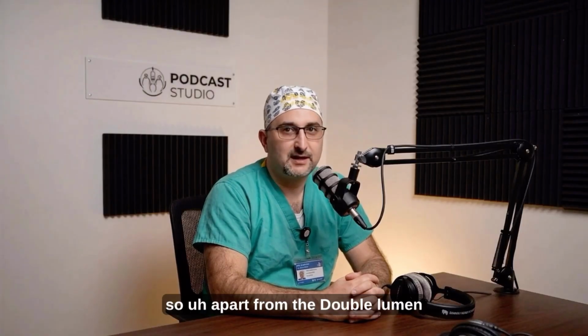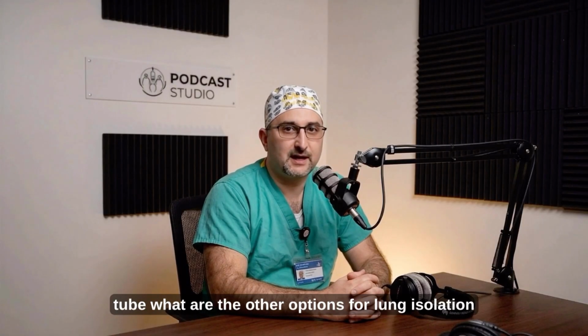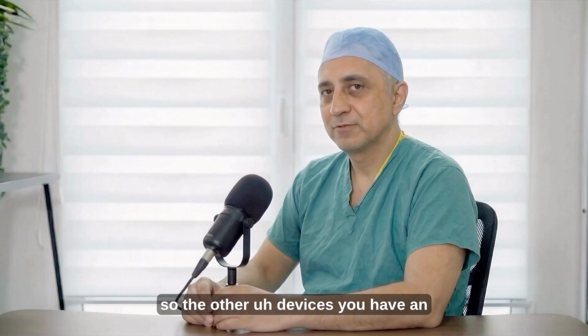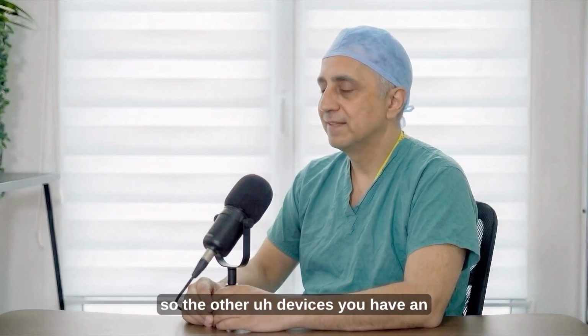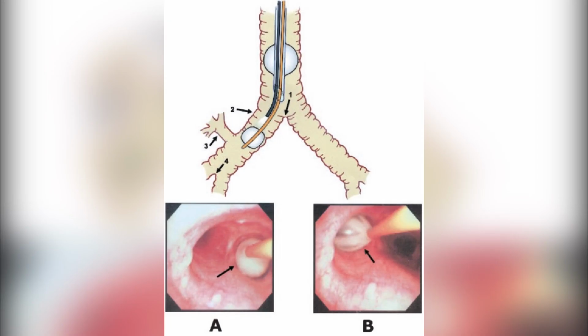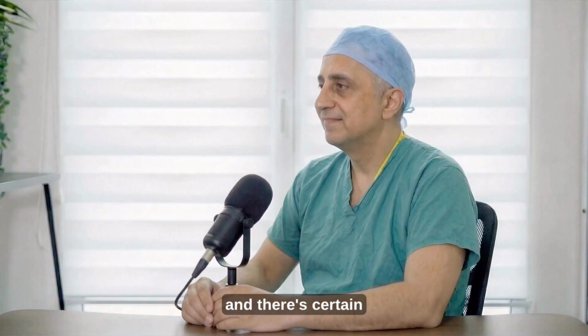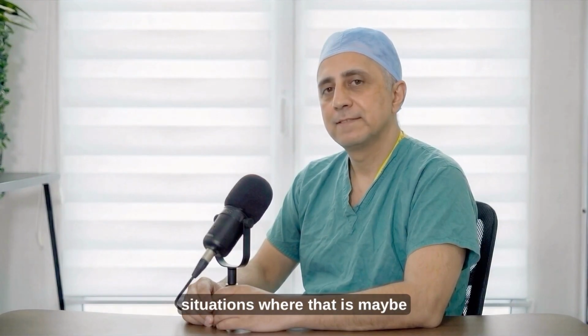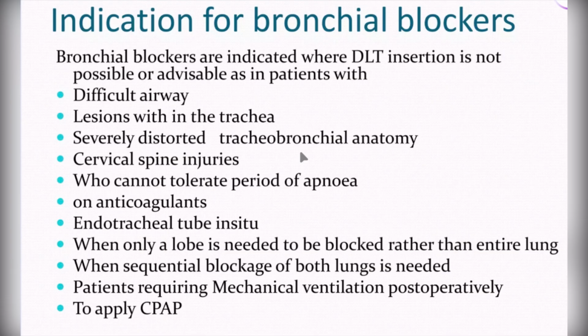Apart from the double-lumen tube, what are the other options for lung isolation? The other devices, you have an endobronchial blocker. It is probably the next most common device you would use. You can place that through a single-lumen tracheal tube, and then you place a ballooned catheter essentially into the bronchus that you want to stop ventilating. And there are certain situations where that is maybe the only choice, and sometimes where it may be the preferred choice.